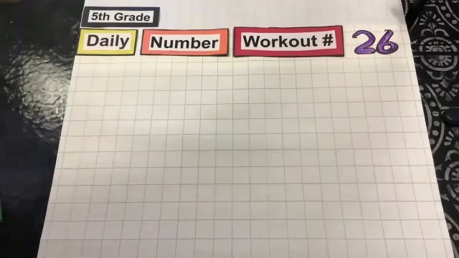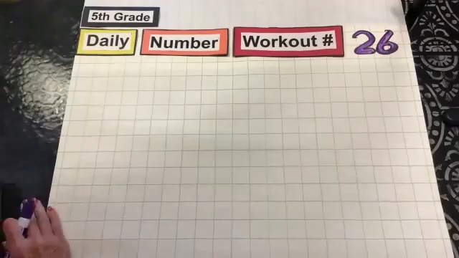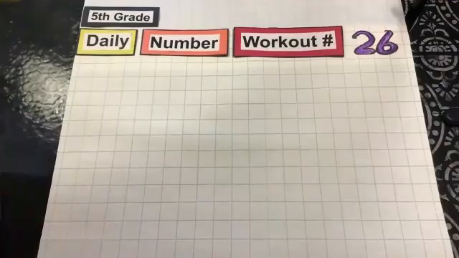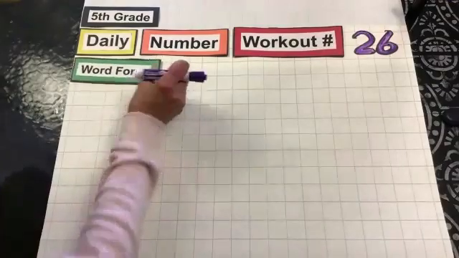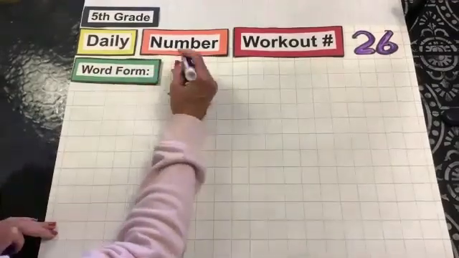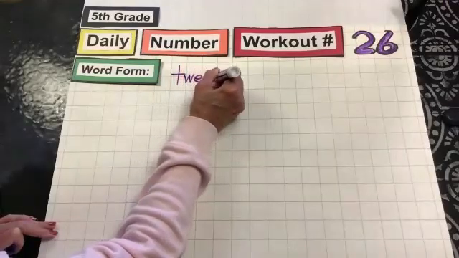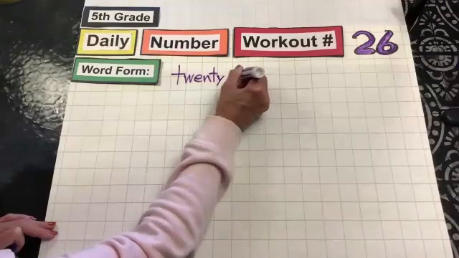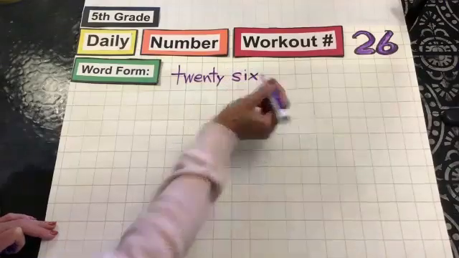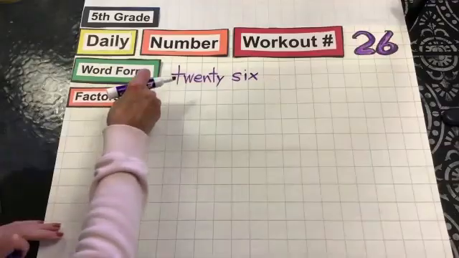Hello and welcome back to the daily number workout. Number 26 today. So let's go for the word form. You should be getting pretty good with the word twenty. And today is 26.